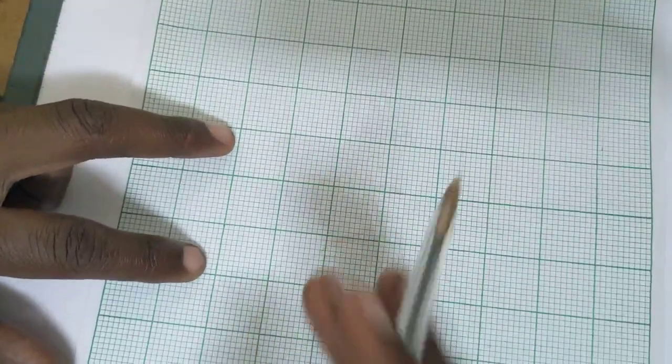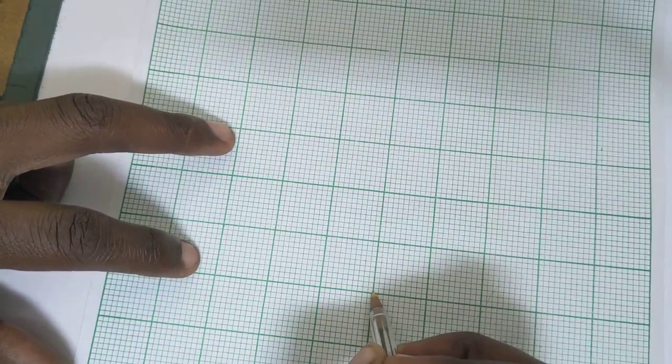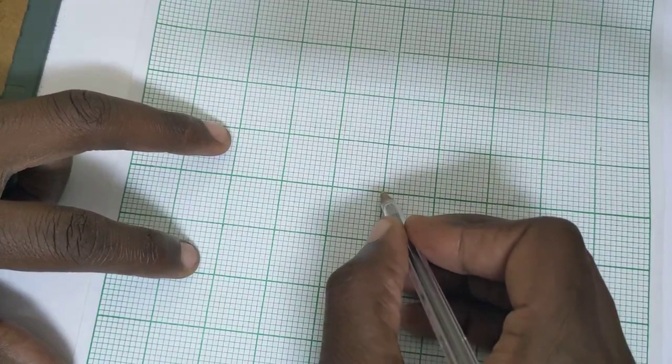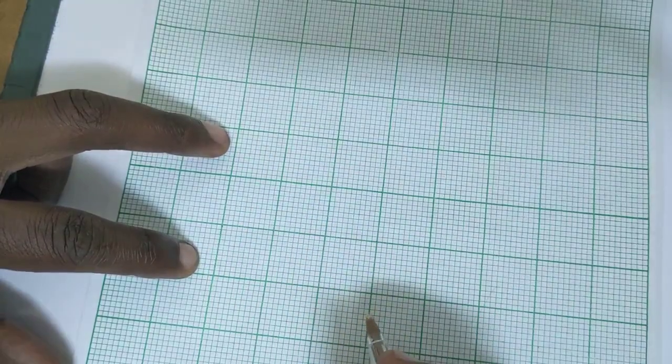So if you are starting from here, this is 0. Let's say if there was 0 here, then here it is 10, 20, 30, 40, just like that. Okay, I hope you've understood how to come up with a scale.